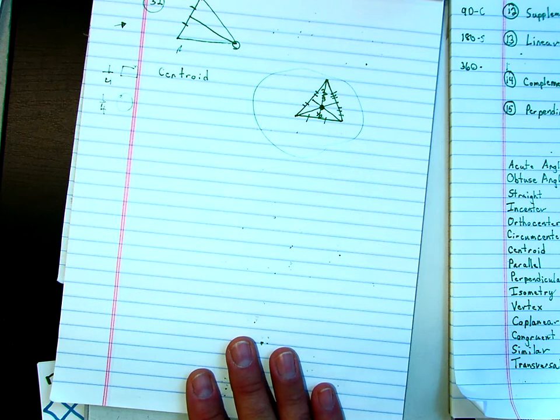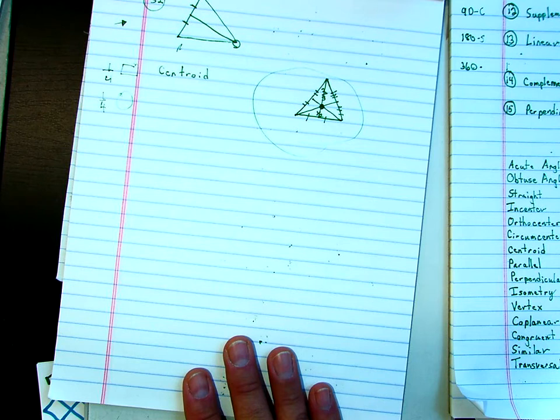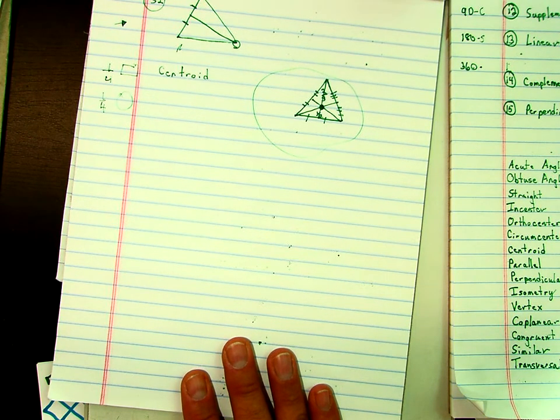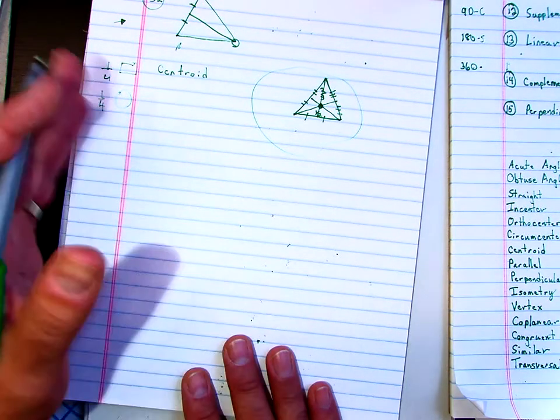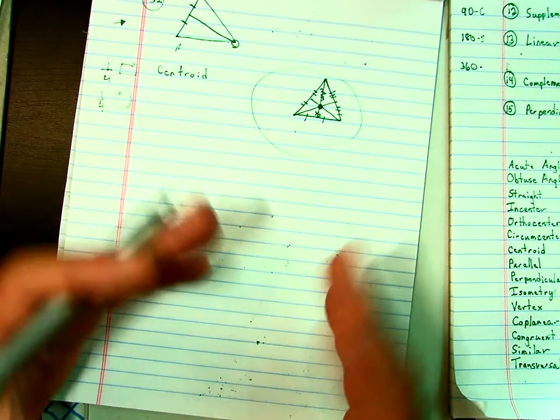The math is not difficult. It's just understanding the concept. Then you learn different rules, like when you have an incenter, it's the same perpendicular distance to all the sides. When you have a median, it's the same distance to all the angles. So there's lots of rules you learn that go with the pictures.